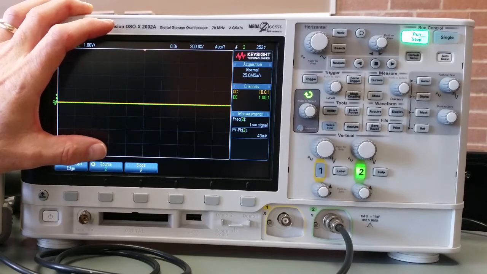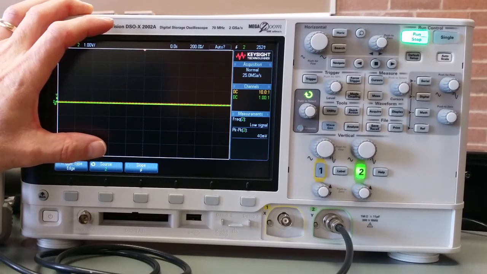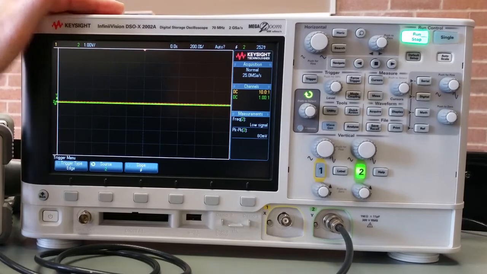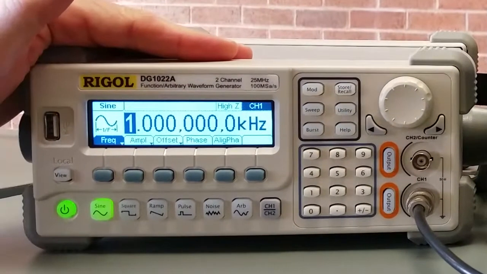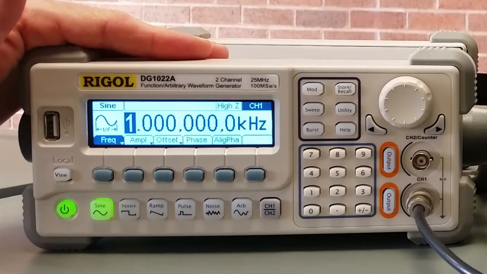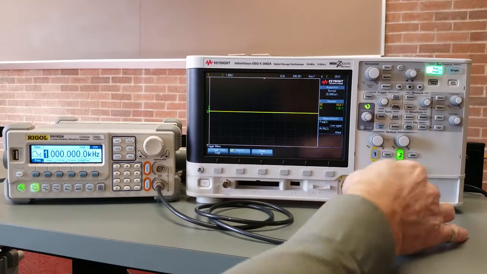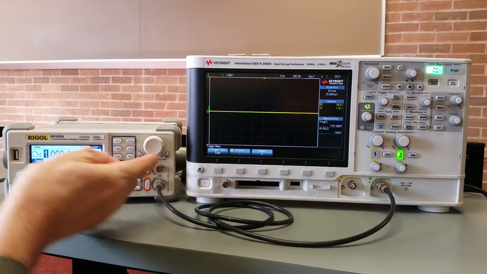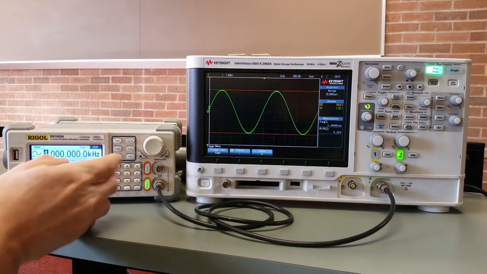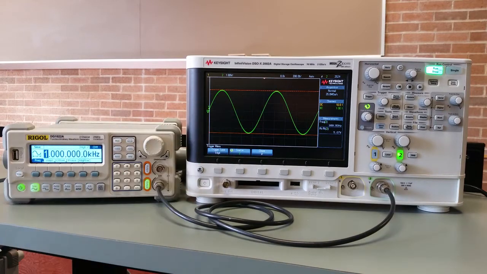In order to help you see that and help you understand that, we're going to introduce not only the oscilloscope to you, but we're going to introduce the function generator to you as well. Function generator generates various types of signals. As it stands now, we have our function generator connected to channel 2 of our oscilloscope, and when we turn our function generator on, you can see that it's putting out a sine wave.